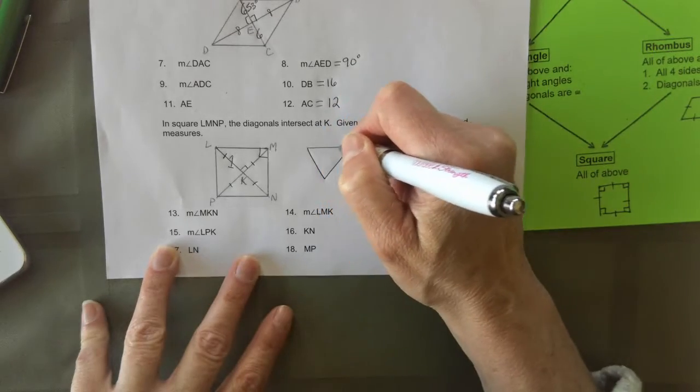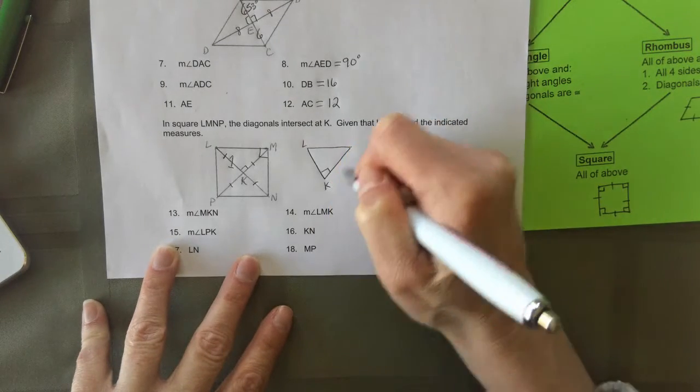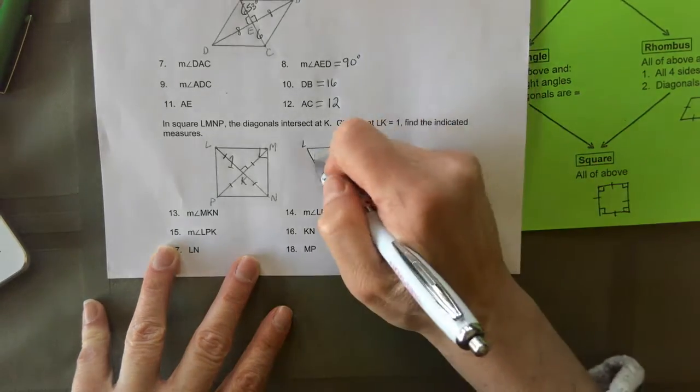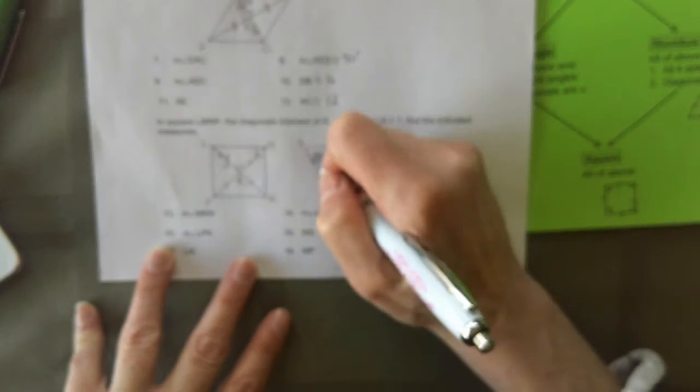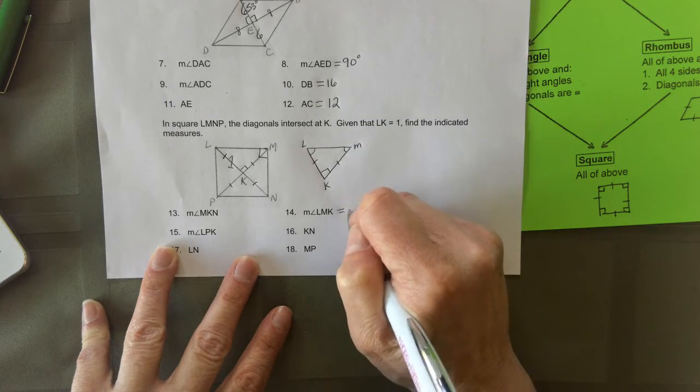Well, what this is doing is it's creating a very badly drawn by me right triangle from L to K to M. Knowing that these two sides are the same, then these two angles have to be the same. And that means that those two angles each have to be 45 degrees.